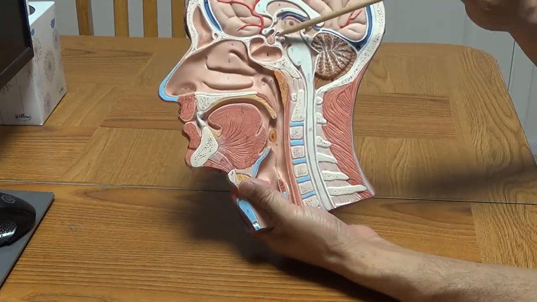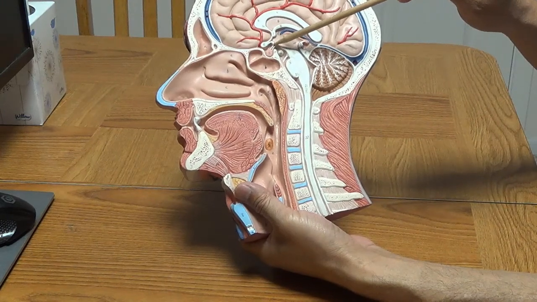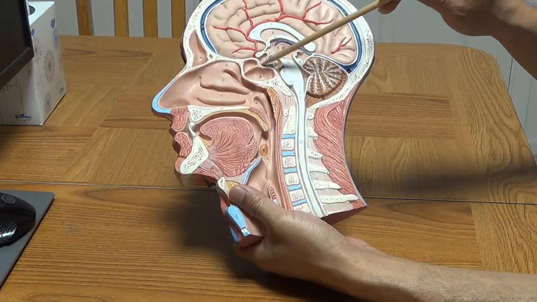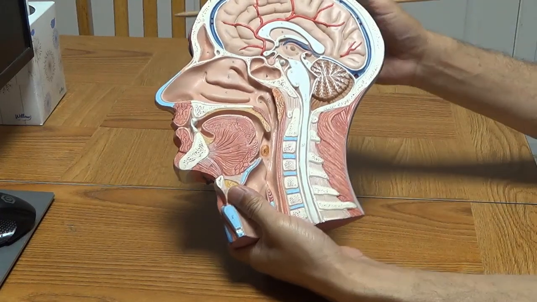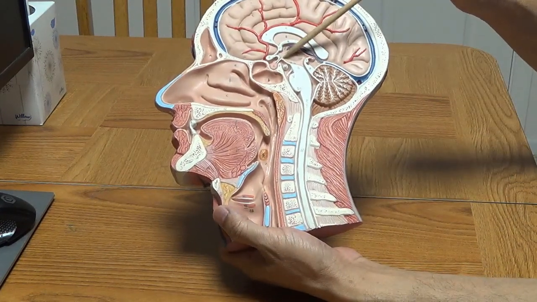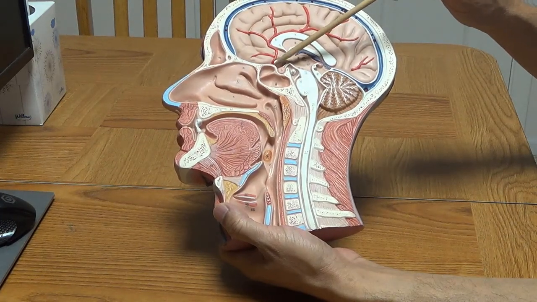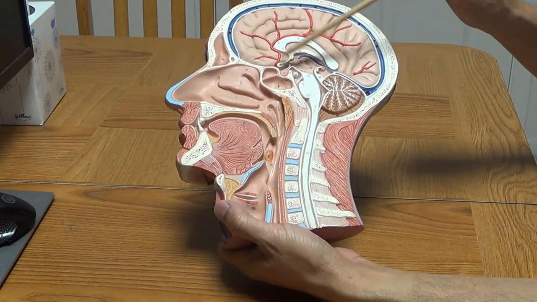And this is infundibulum. It connects the hypothalamus and pituitary, okay, and hypothalamus controls the pituitary. This is a mammillary body.